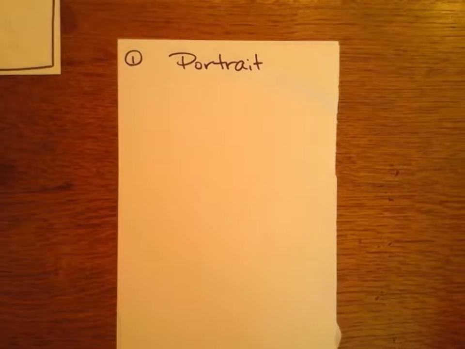Either you can bring in the physical picture itself, or you can just email it to me if it's a digital copy, and then I can print it out for you. I need those definitely by the end of this week, so that I have the weekend to print them out for you, if that's what you desire.